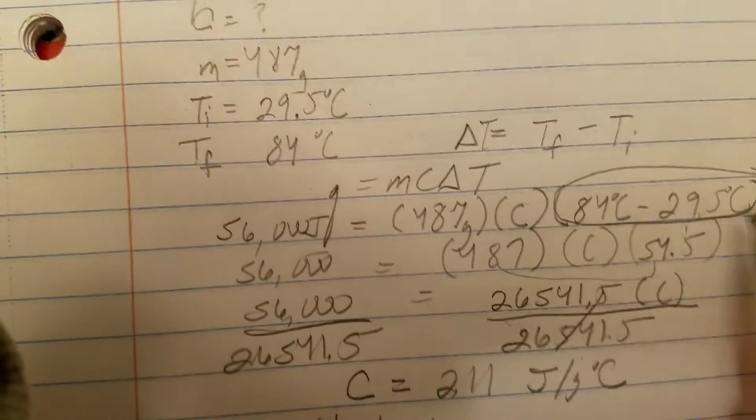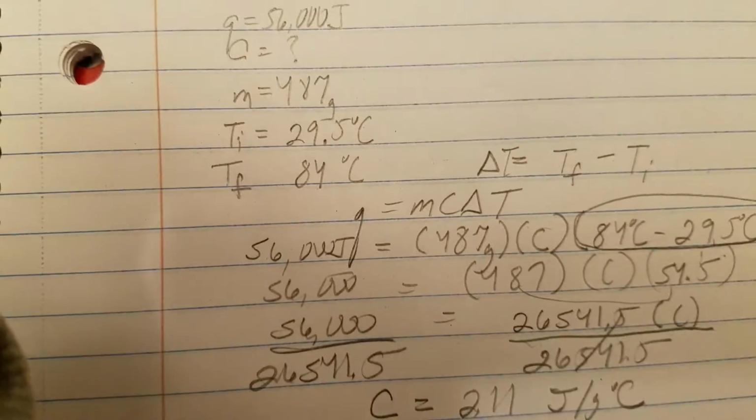Because if I subtract that, my Q would have been a positive number.